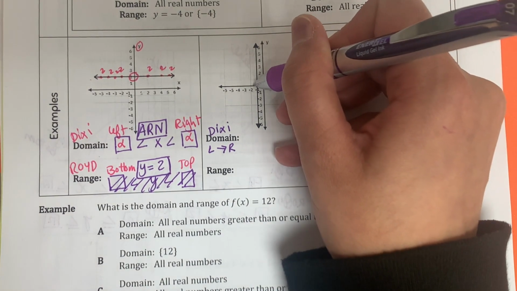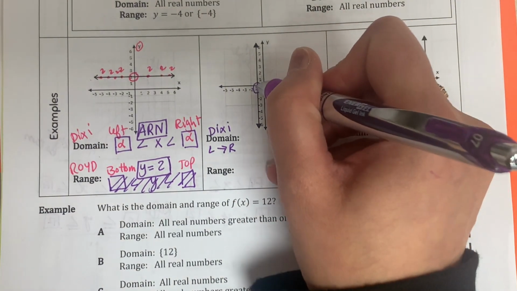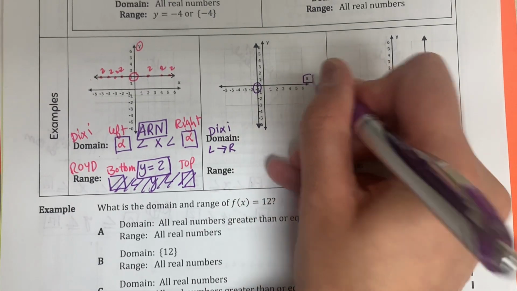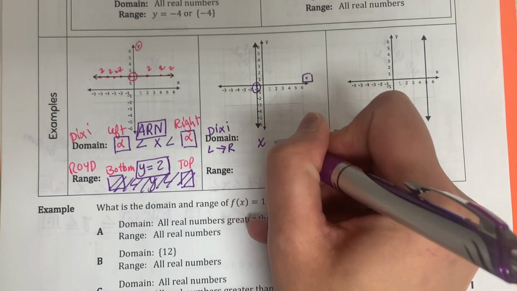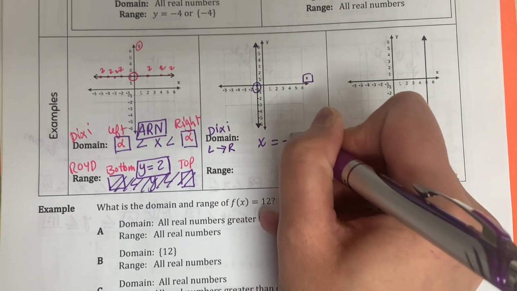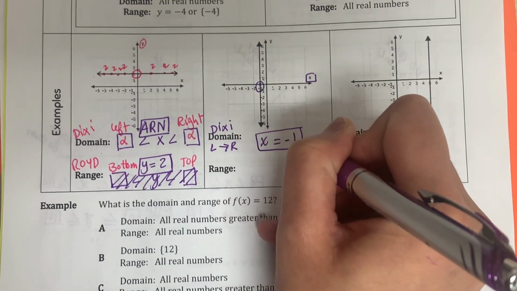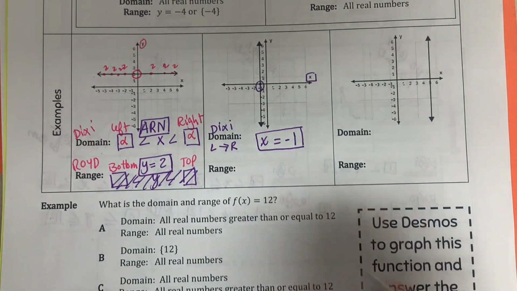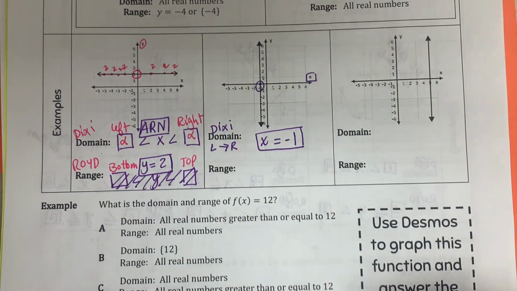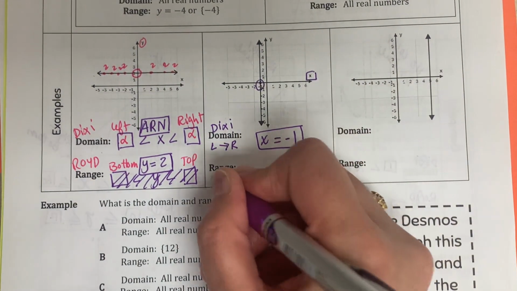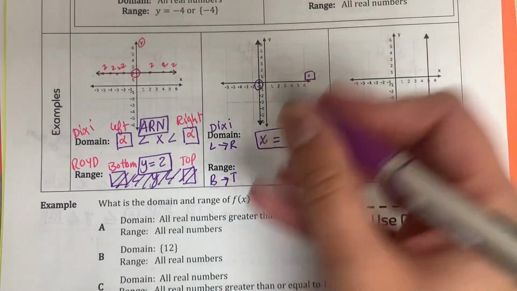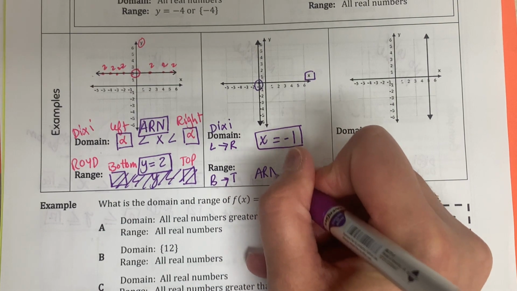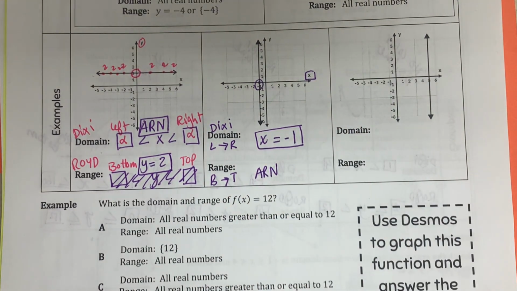This value is -1 because x is -1 for all of these points. So this is x equals -1. That would be the domain because this doesn't have left and right. Now range is bottom to top, which is negative infinity to infinity, so it is all real numbers. So range is all real numbers.